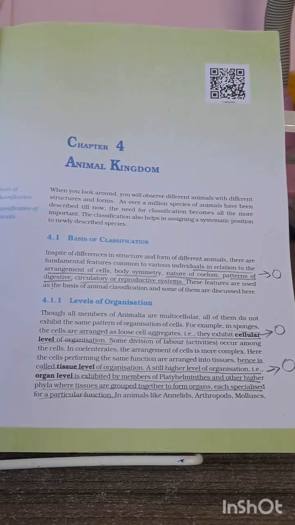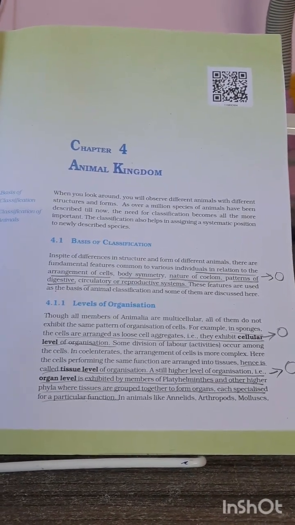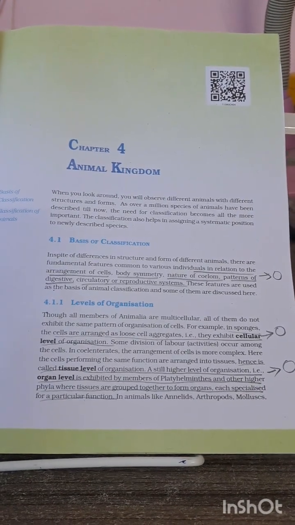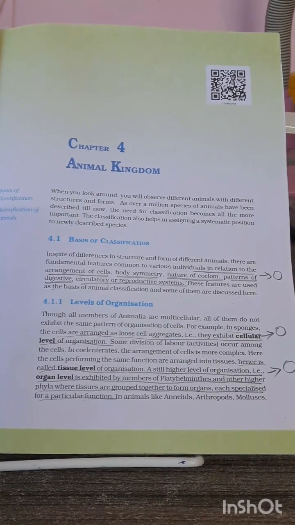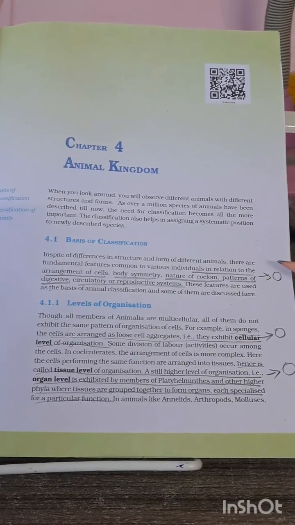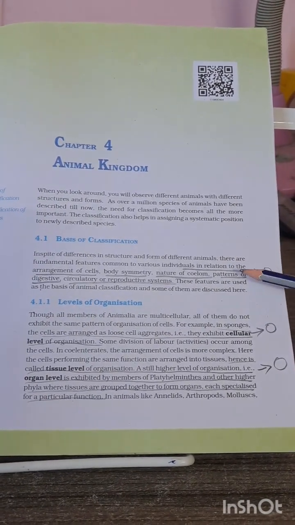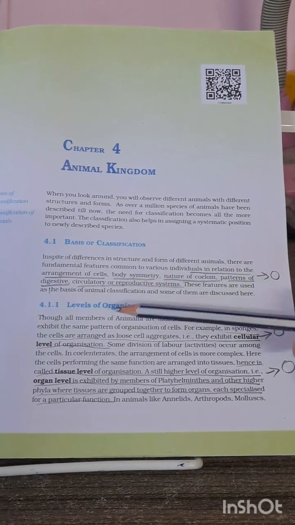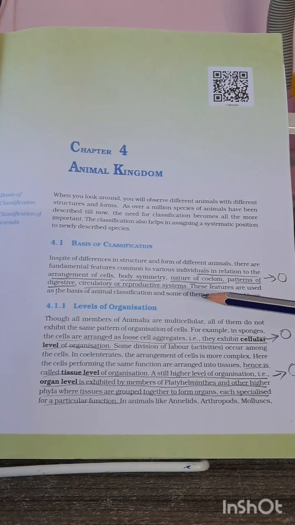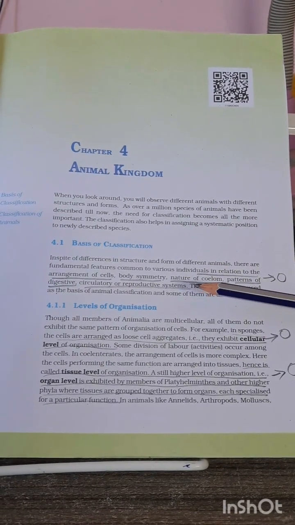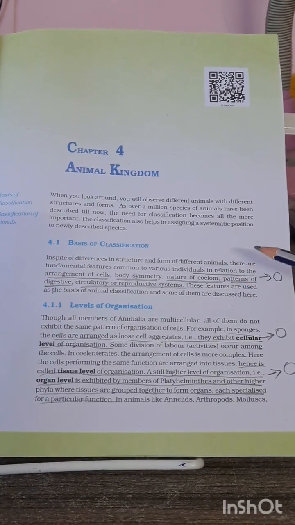Today we are going to start with chapter 4, Kingdom Animalia or Animal Kingdom. In today's class we will finish up to levels of organization and basis of classification. First, coming to the basis of classification, a very important MCQ they might ask you is what are the basic characters of classification. These are the arrangement of cells, body symmetry, nature of coelom, and patterns of digestive, circulatory and reproductive systems. These are the basis, and they might remove some of them and ask you which one is the basis.